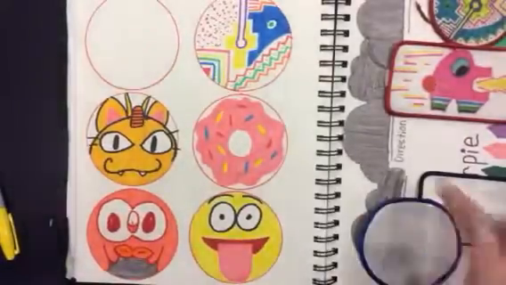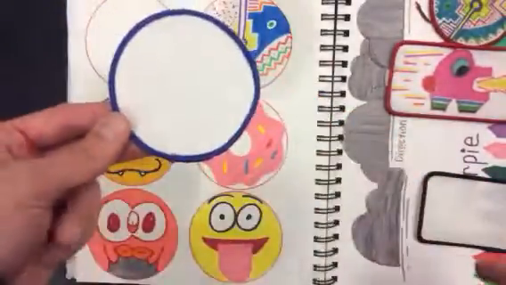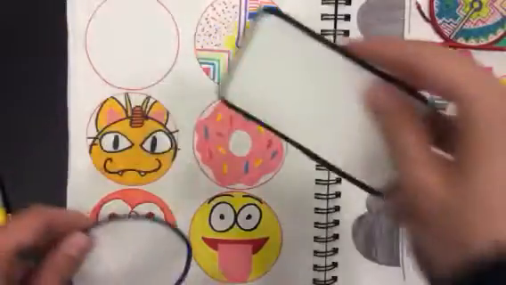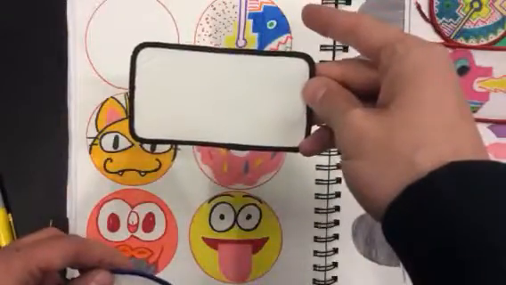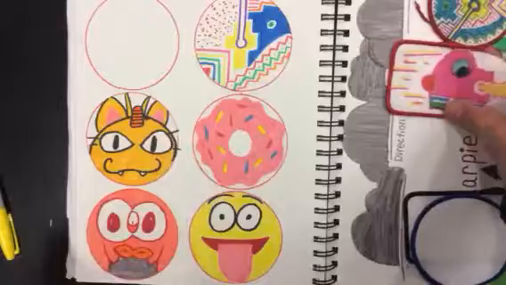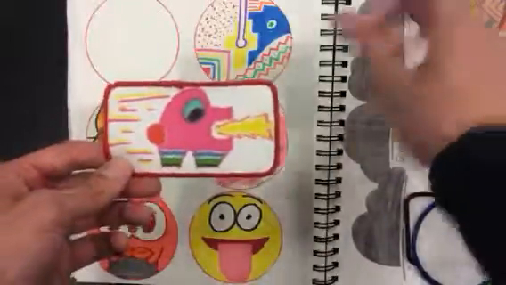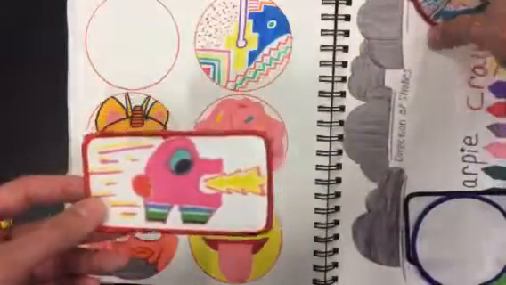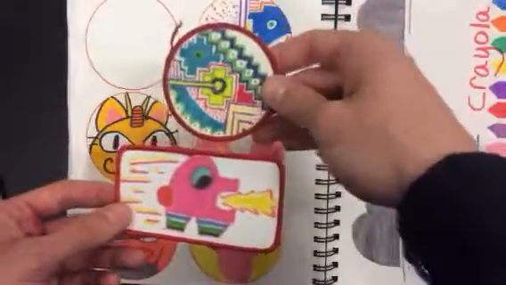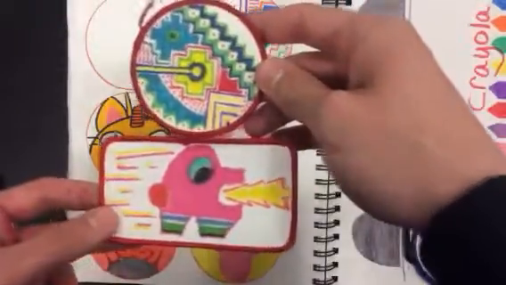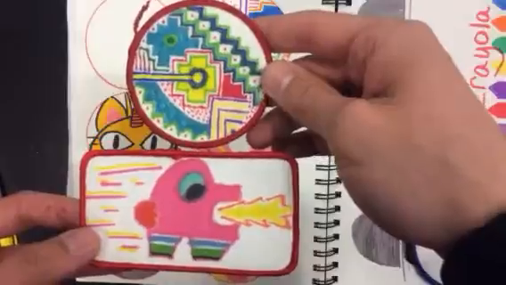Today we're going to be getting a patch like this blue patch, which is a circle, or this black patch that's a rectangle. And we're going to be creating a design on our patch. This is a red patch. So is this one, the circle and the rectangle. We're going to be creating a design on them.